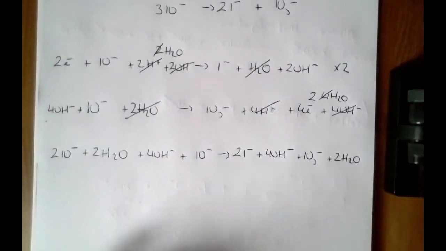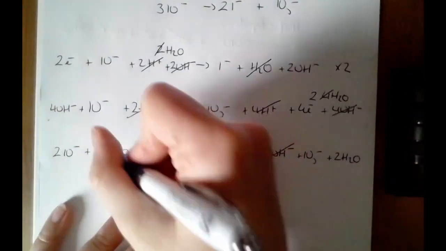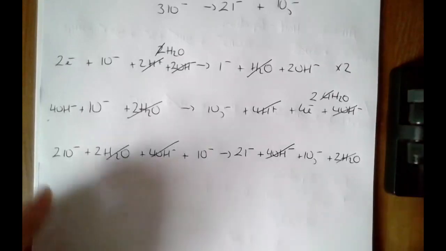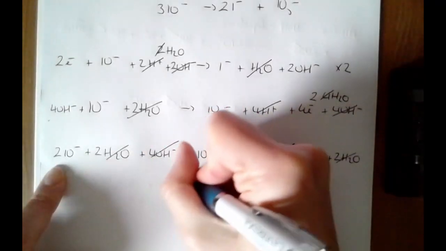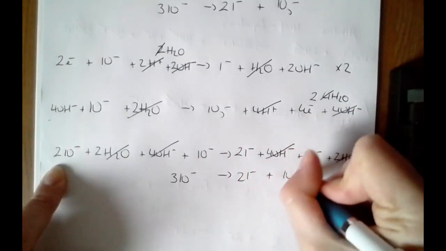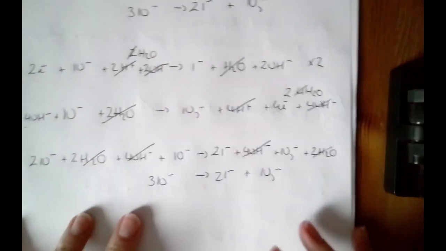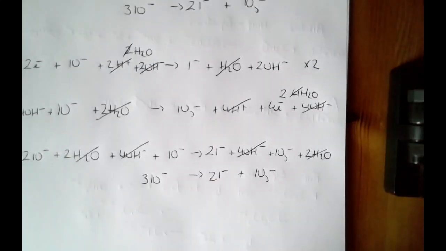I need to cancel anything that's the same. So my 4OH minuses, they're going to go. My 2H2Os, they're going to go. I'll add these back up together to get 3IO minus, and here I've got 2I minus and IO3 minus. So again, we get to exactly the same full equation. All right, so that is how you would write these full balanced redox reactions using half equations.